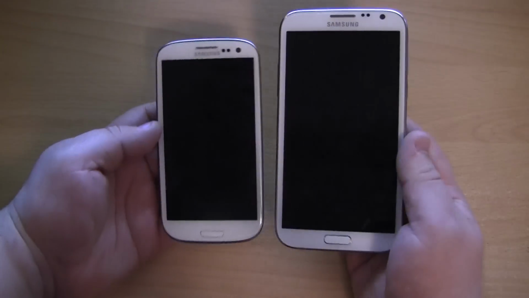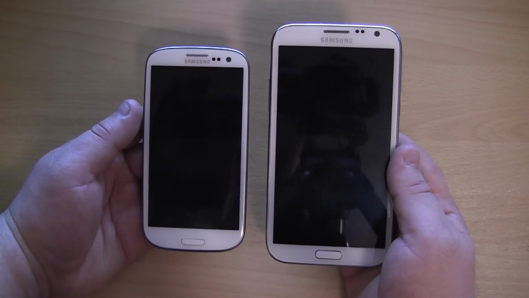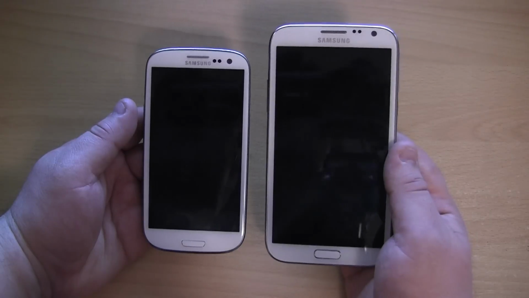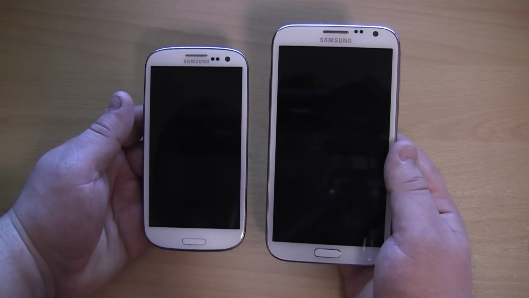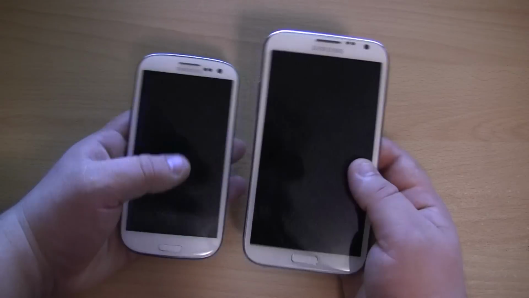Now I want to take a quick look at both of these devices and compare them to one another. They are very similar to each other. Some people would say that the Note 2 is just a bigger version of the S3, and they would be right to an extent. They are obviously different, though they are very similar.